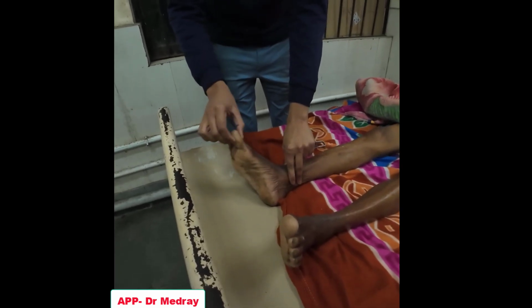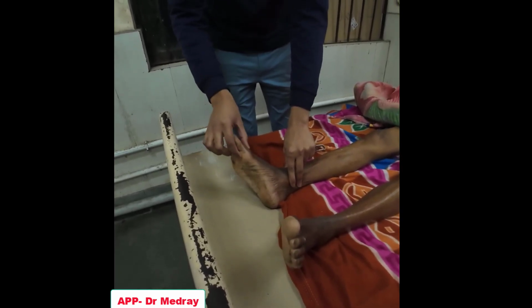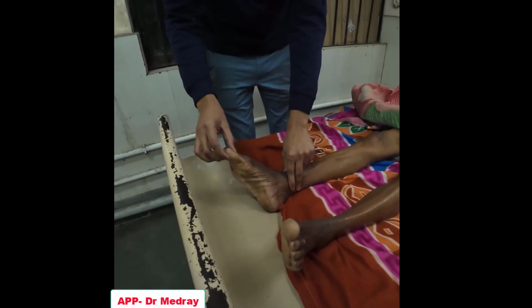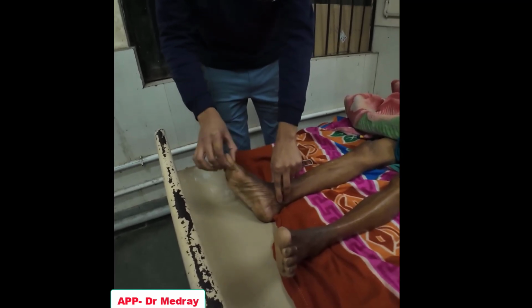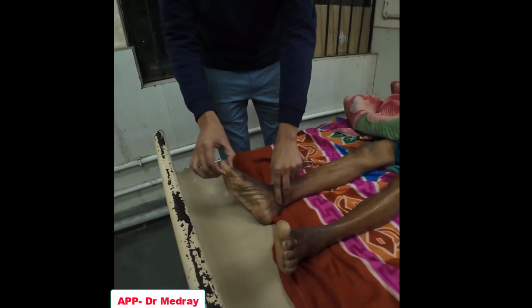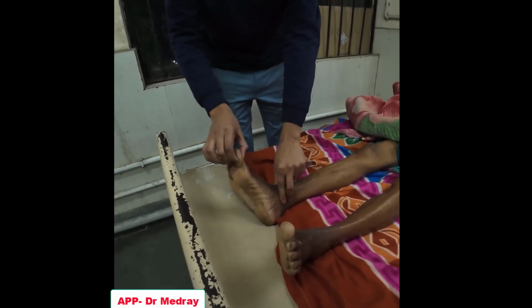The patient may sometimes have rheumatoid arthritis or other deformity which may lead to restriction of the movement of the great toe, and we may not get the plantar response. So, we should move the great toe and see whether it is moving freely or not. In this patient, it is moving freely.